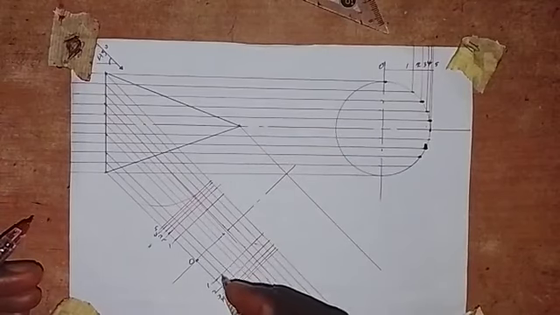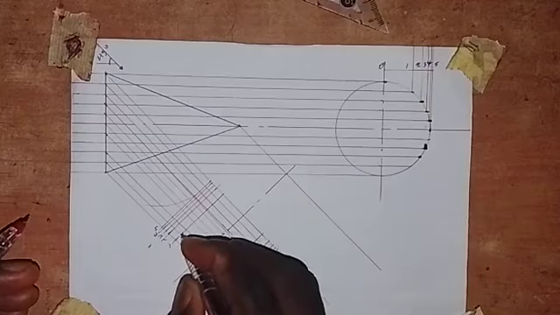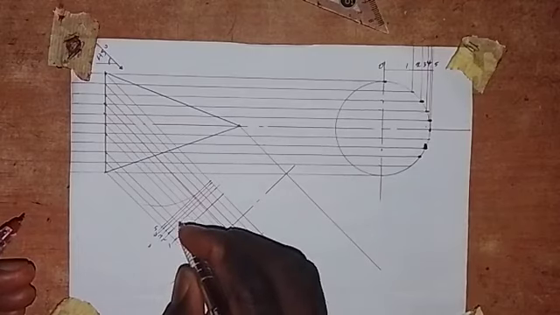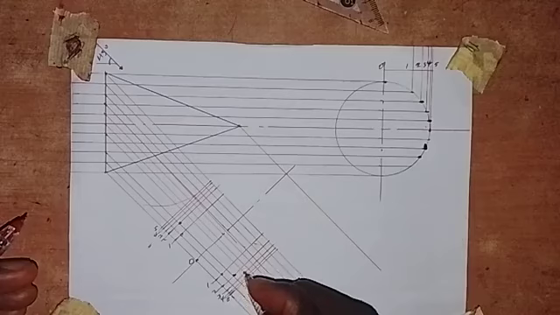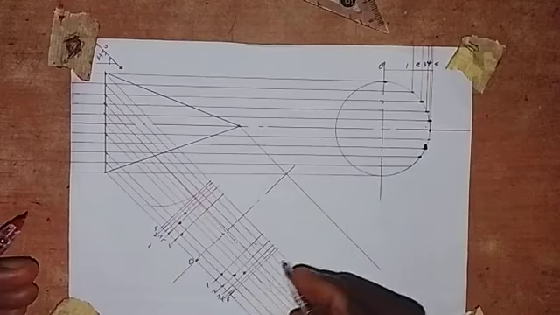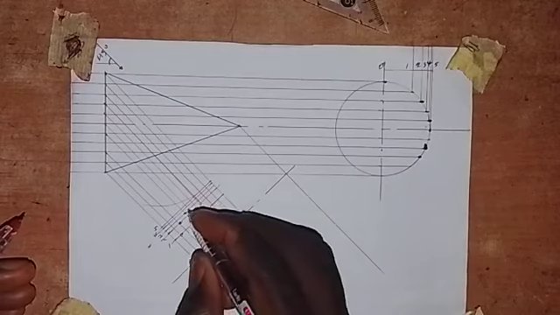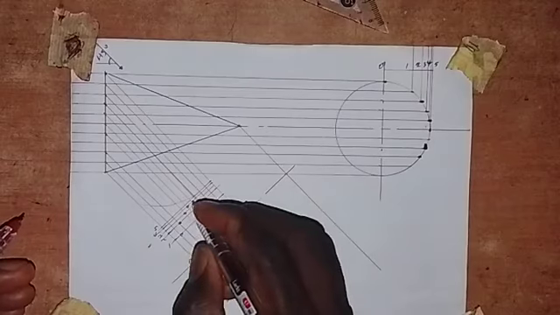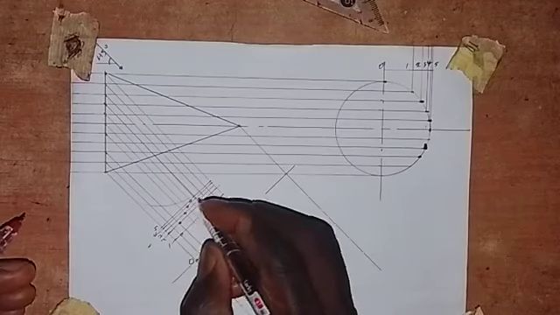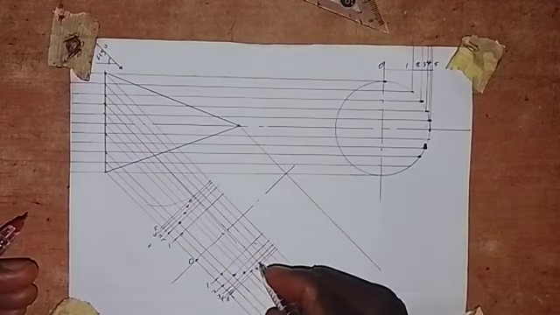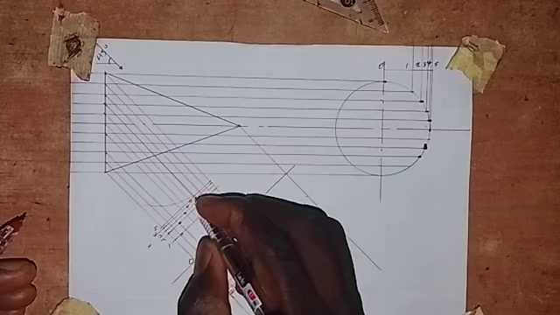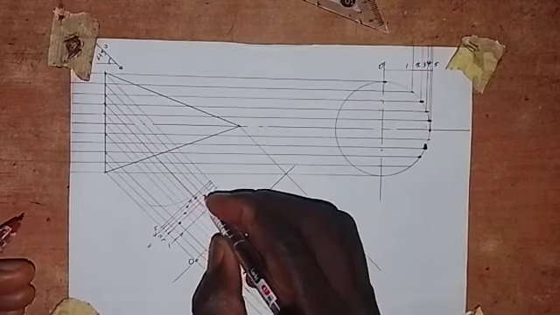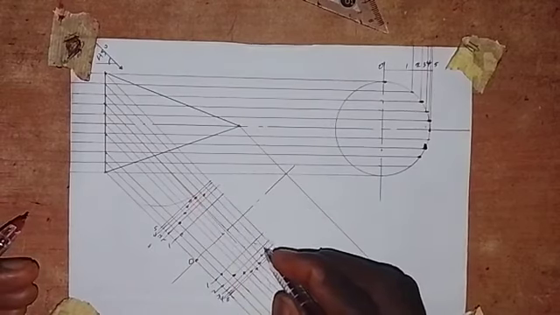We have 0 here, so this is 1. On this side we have 1, this is 2. On this side we have 2, and this is 3. On this side we have 3, so here is 4, and here also we have 4, so this is 5, and on this side we have 5 here. Then here we have 4 again, and to this side is also 4. Then we have 3 here, so this is also 3 here. So next we have 2.